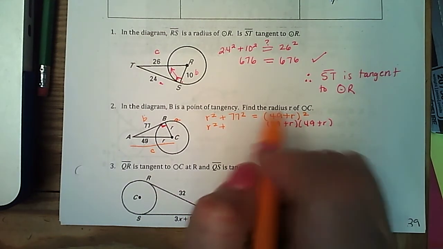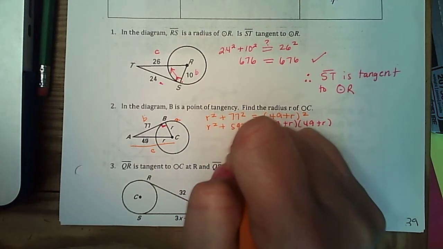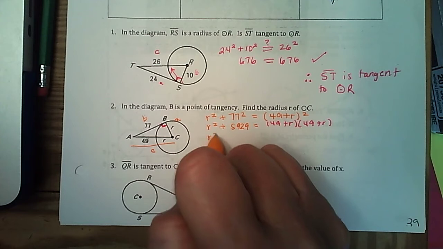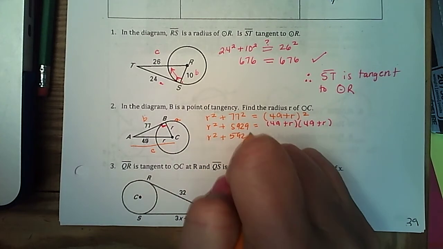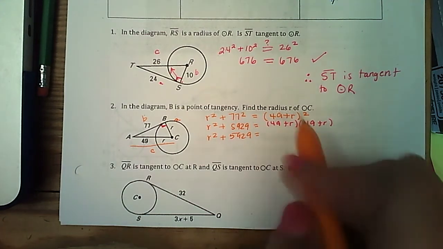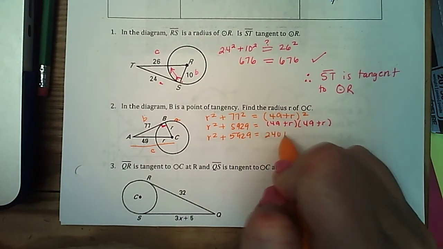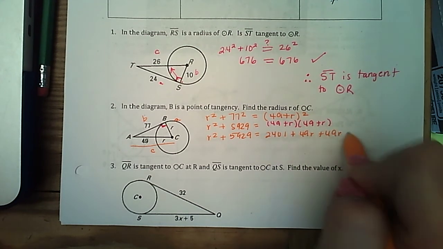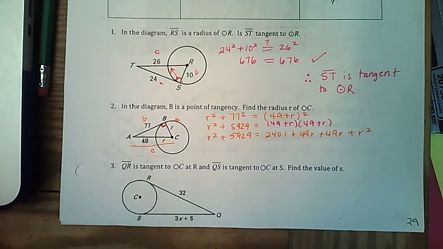5,929? Equals, and that's already there, so I was doing the next line, sorry. So r squared, so I do FOIL, so 49 times 49 plus 49r plus 49r plus r squared.